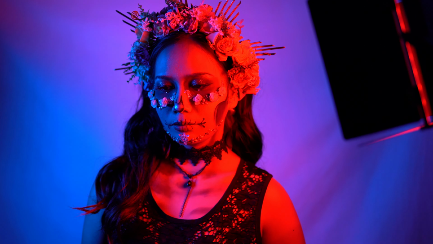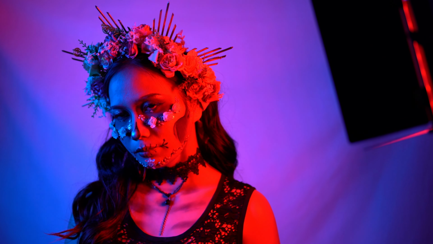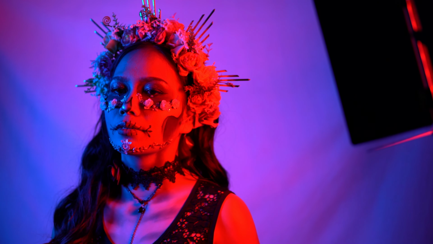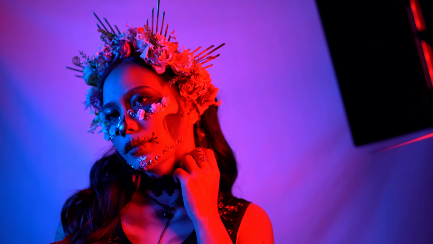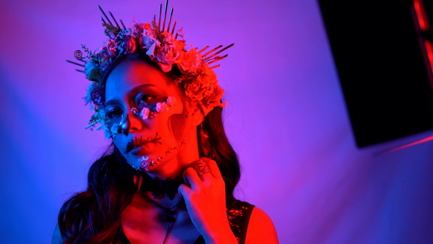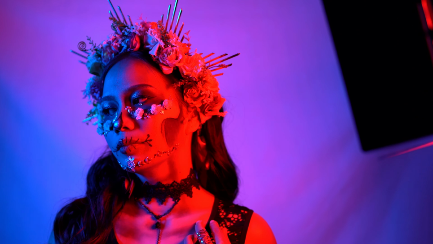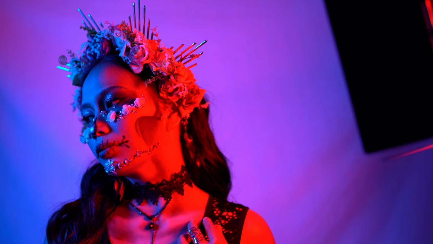Let's talk about color. Color is one of the easiest ways to make an image feel cinematic. For many of these photographs, I use opposing colors, most commonly red and cyan, or red and blue. These combinations create visual tension and help separate the subject from the background. Typically, I place the red light on one side of the model and the cooler colored light on the other side.